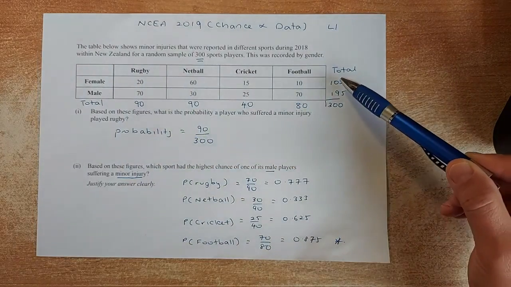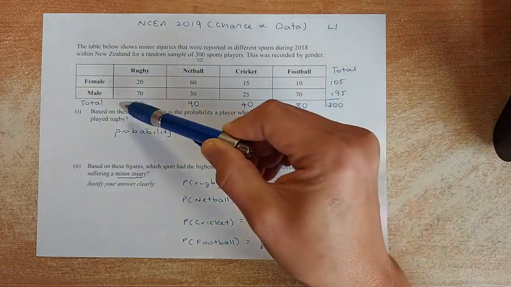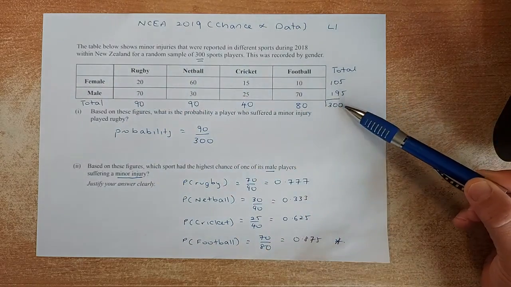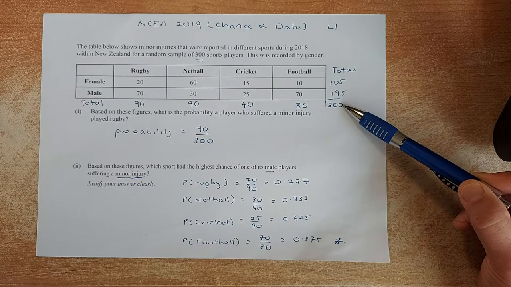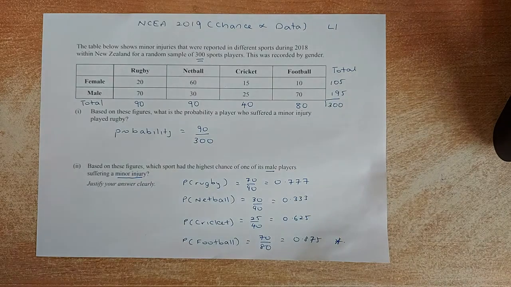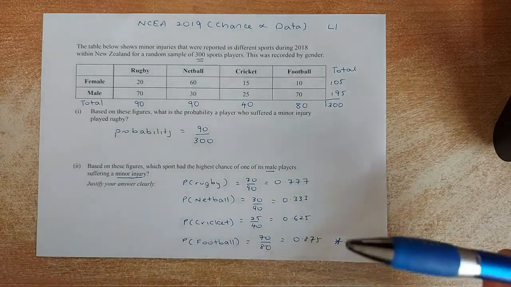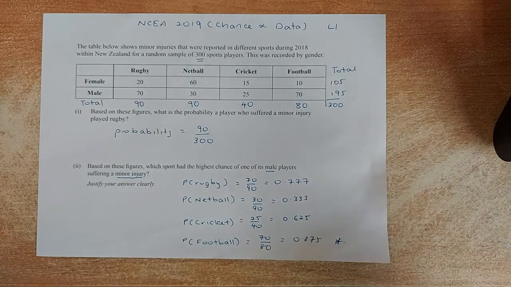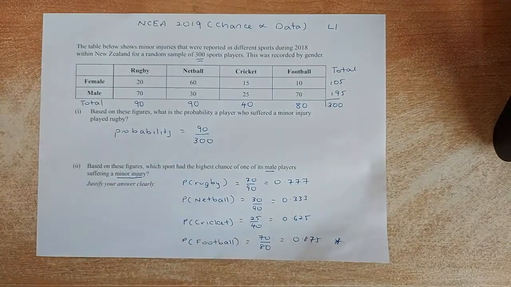So make sure you either add the row totals or the column totals, and they will give you 300 in total. Once we have that data, we can actually calculate the probability. Very simple. So the first question is very straightforward. The question says, based on the figure, what is the probability that a player suffered a minor injury playing rugby?